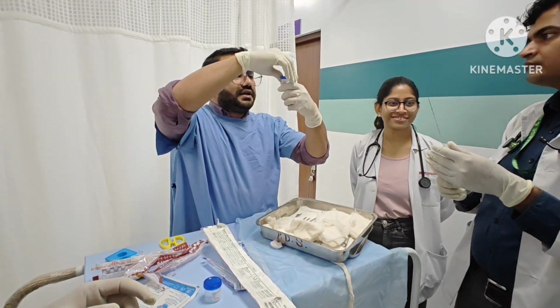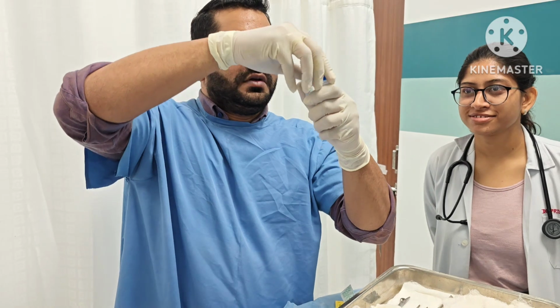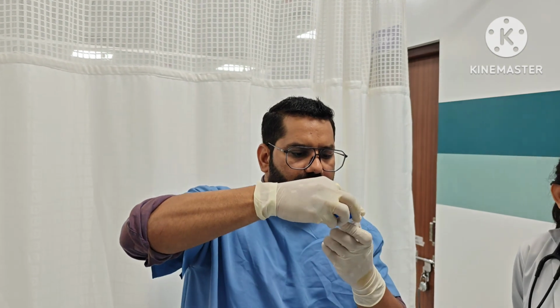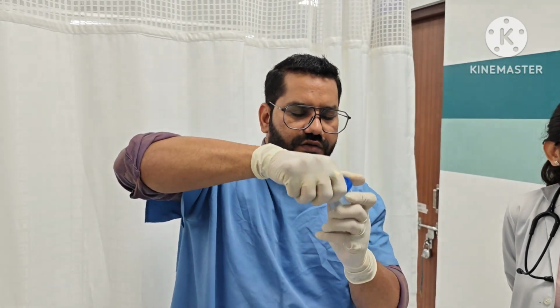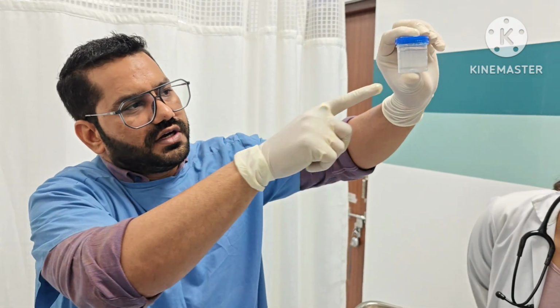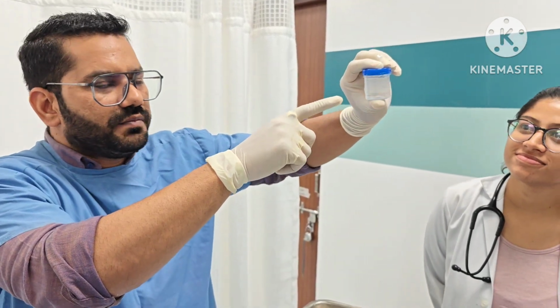This is the liver content. Are you making video? Okay. So this is the liver content. This is greenish in color. So by movement, you can feel it. This is your liver content. This is greenish in color. The patient looks like biliary atresia.